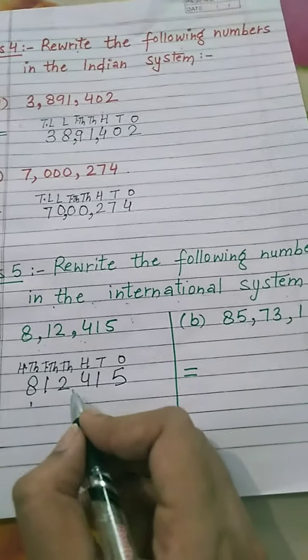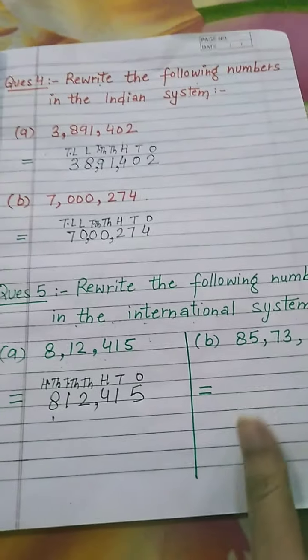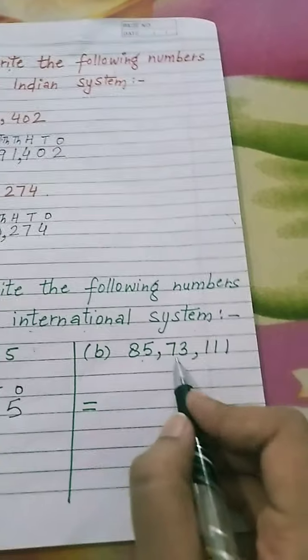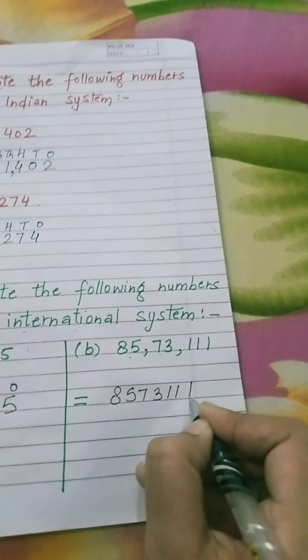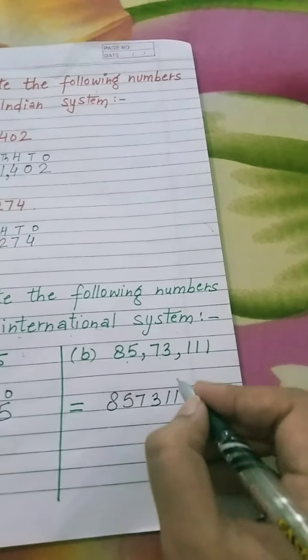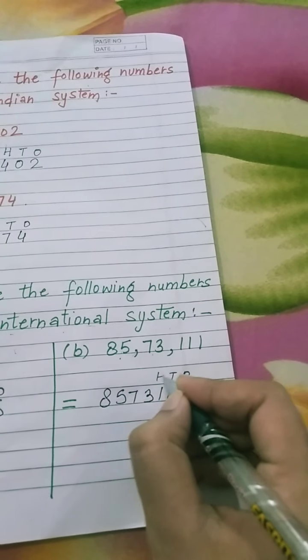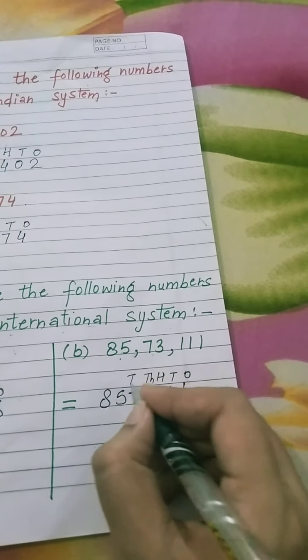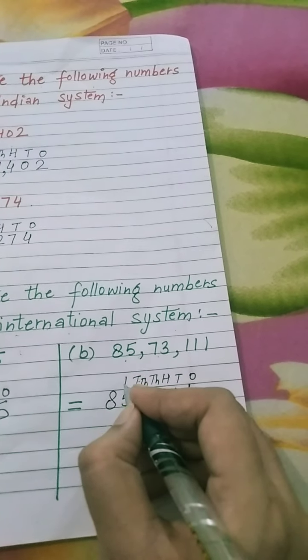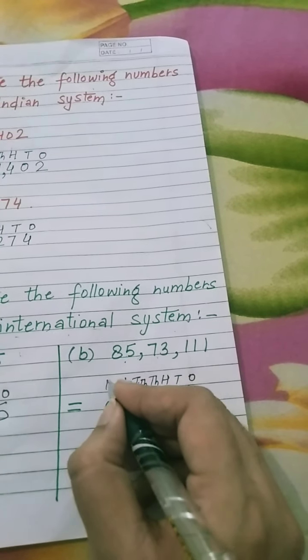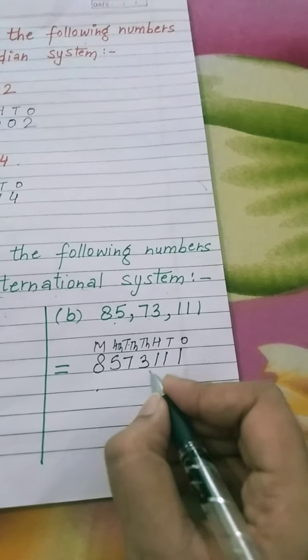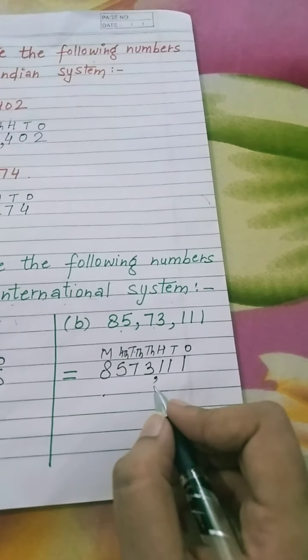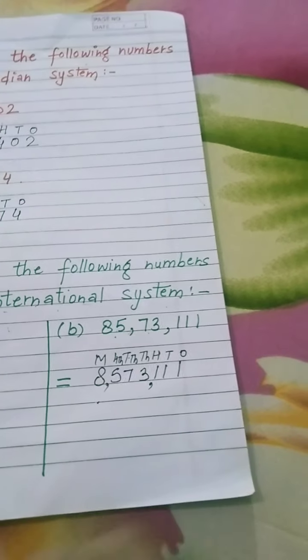That is, first comma after 100. Then in this question, write down the digits, and after that write down the places: ones, tens, 100, 1000, 10,000, 100,000, million. Now we'll put the commas. First comma after 3 digits, that is after 100, then after 100,000.